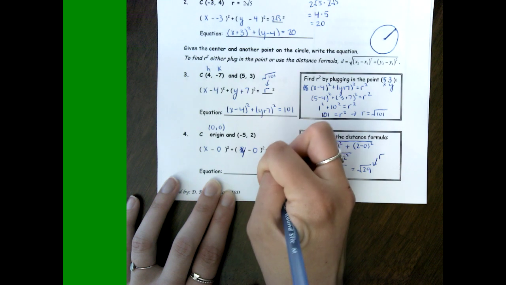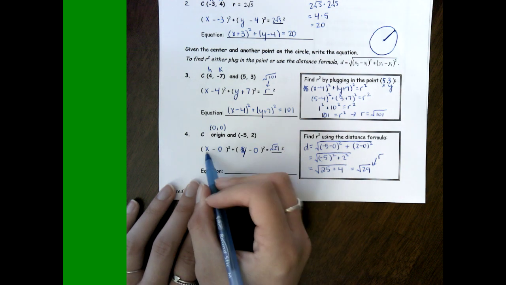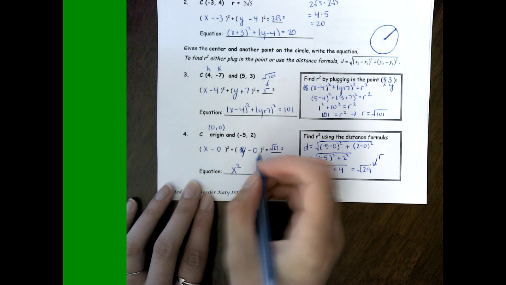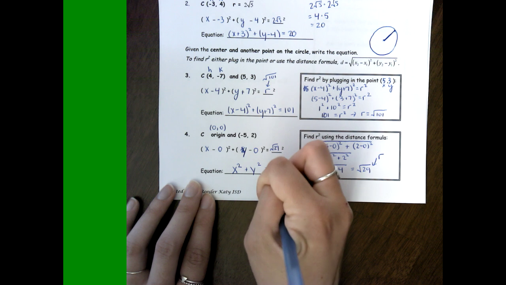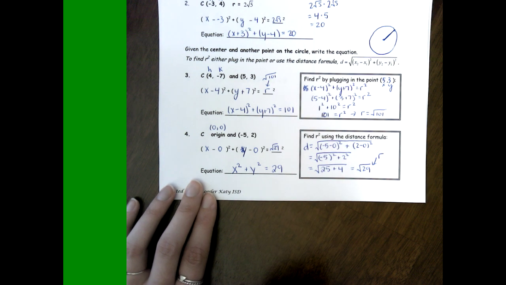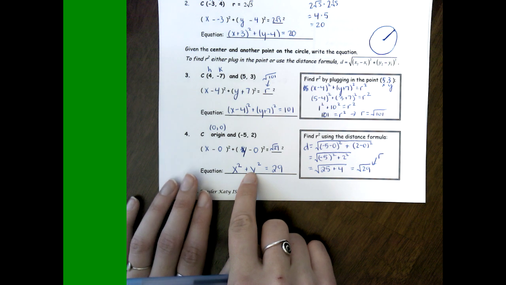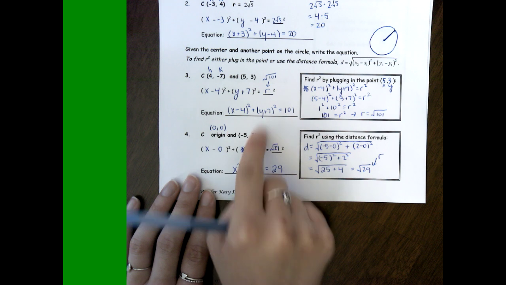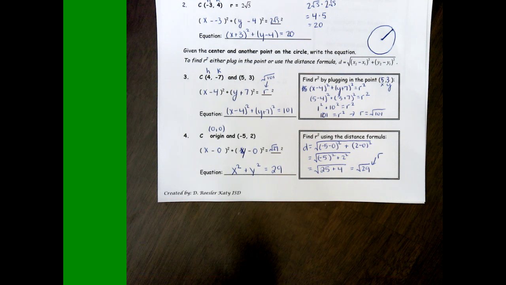So here I can plug in square root of 29, but then when you square it, that means r squared is just 29. So x minus 0, that's kind of silly to write, so you're just going to write x squared. Y minus 0, that's just y squared, equals 29. So this is what the equation of a circle looks like when it's centered at the origin. So this one has a center at 4, -7, but this one has a center at 0, 0. So that is that.